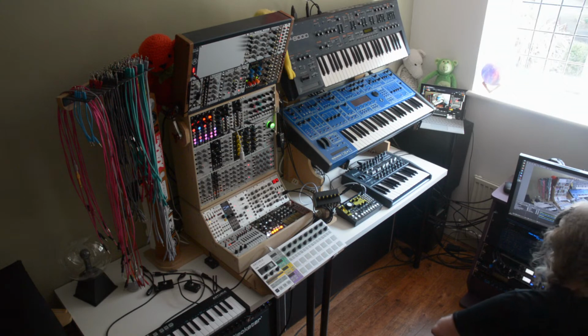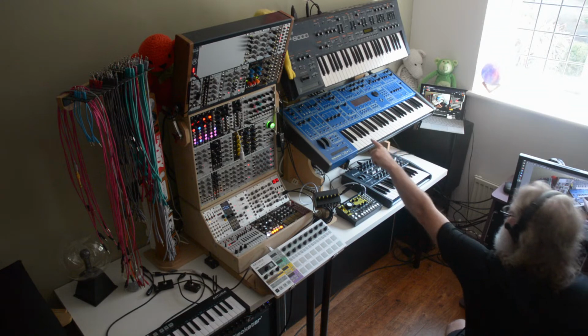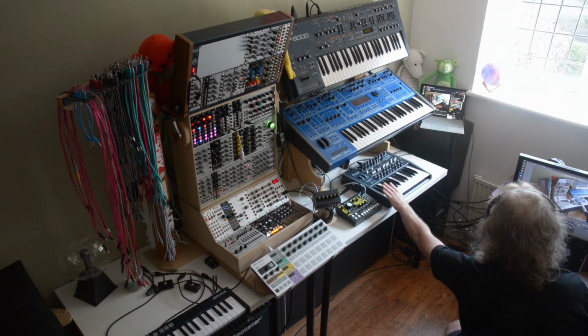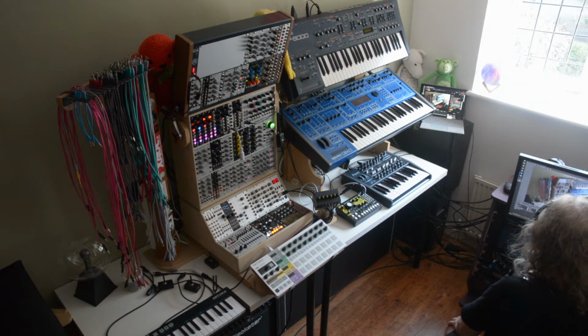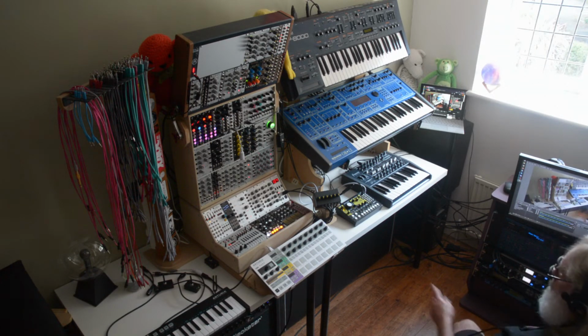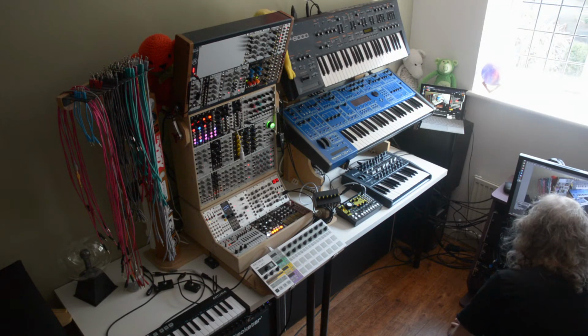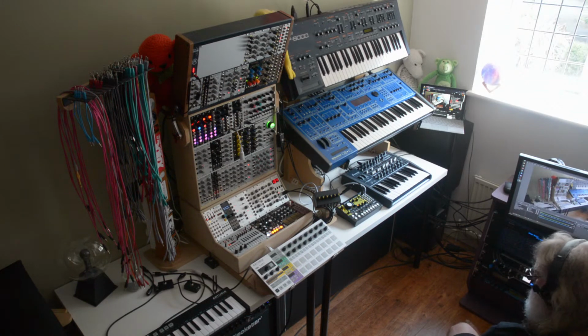Have I not counted those up right? So it's 8 for the modular, 8, 9, 10, 11, 12, 13 at the minute with the Novation Nova, because that's gone to 2. I'll explain why in a minute. I've lost count again. 8, 9, 10, 14, 15, 16, 17. Yes, well, I'll have to have a look at that.